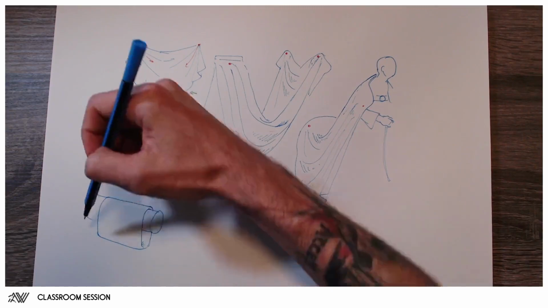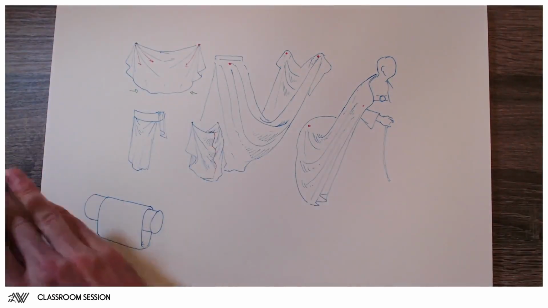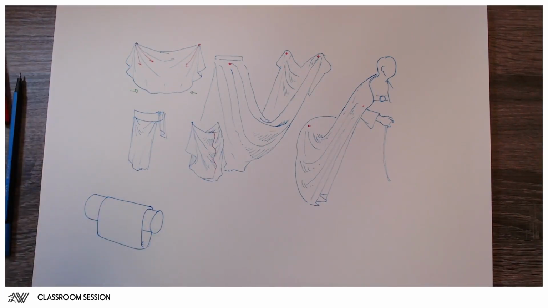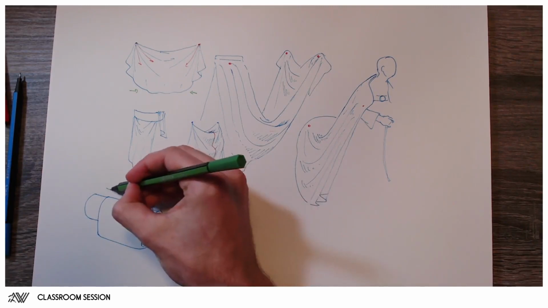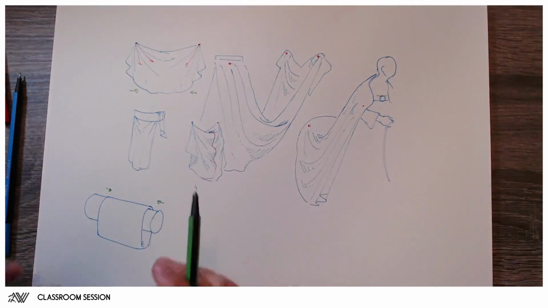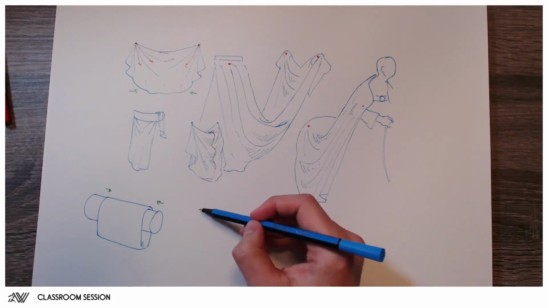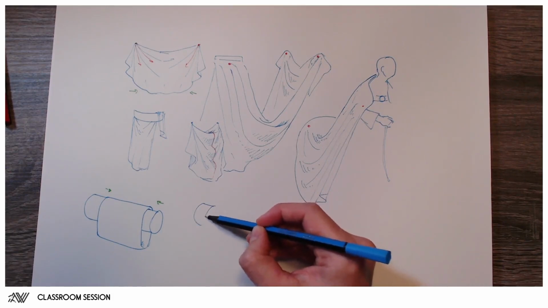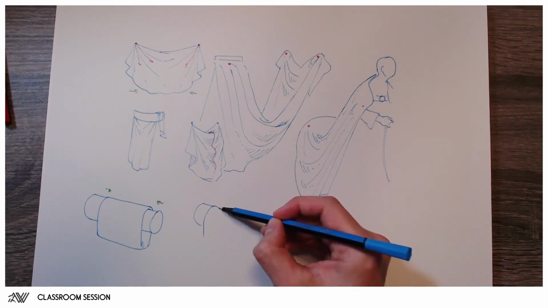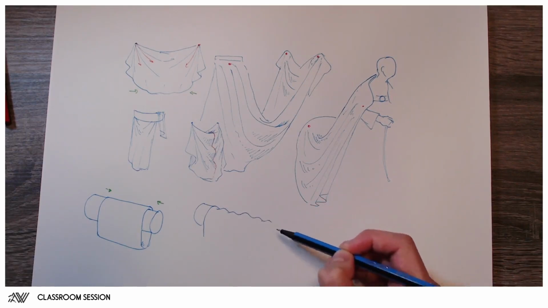Right? So this piece of cloth is hanging over this cylinder. Now, when we apply compression, right? Remember compression in green, on both sides of this drapery, then our cloth will probably look a little bit like this, you know?